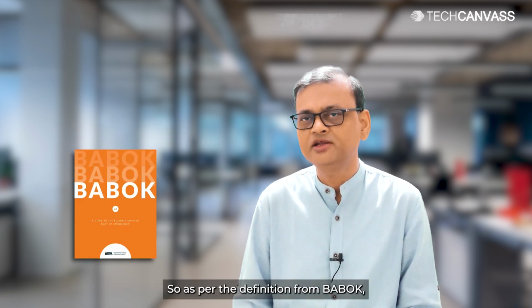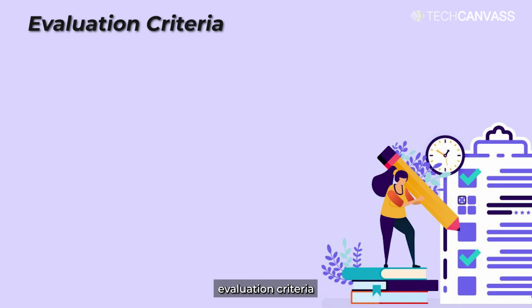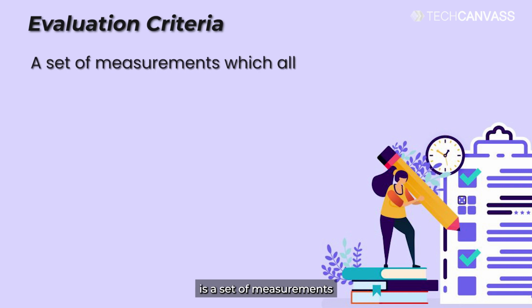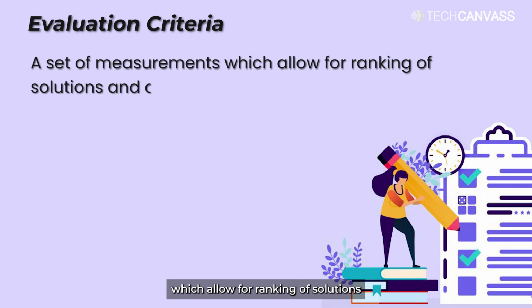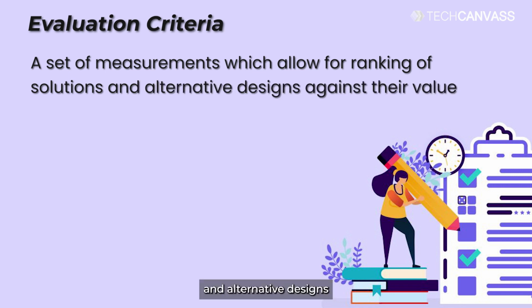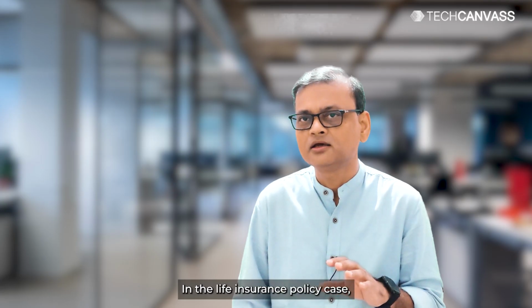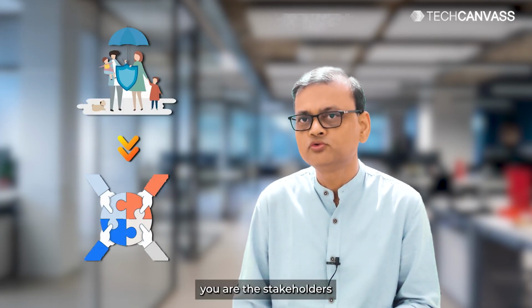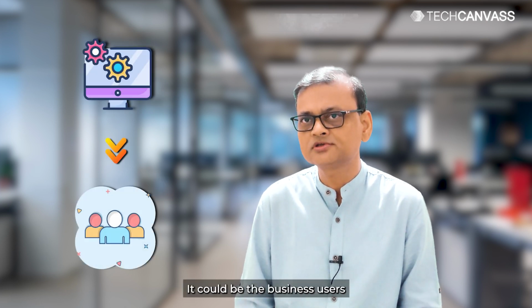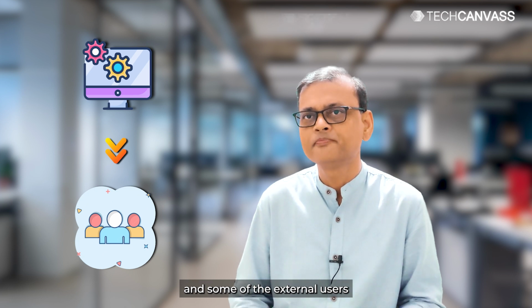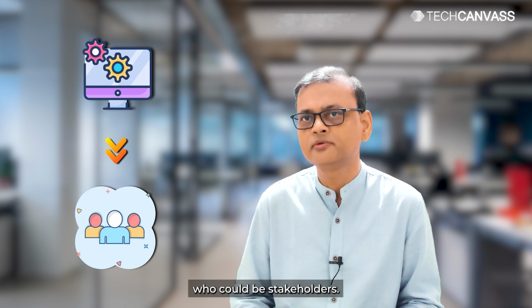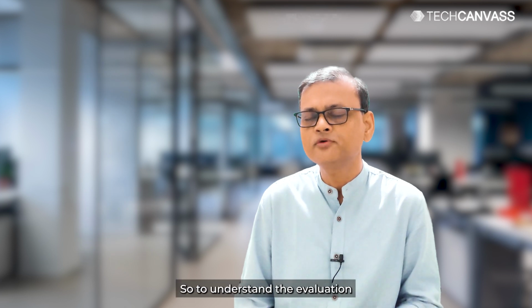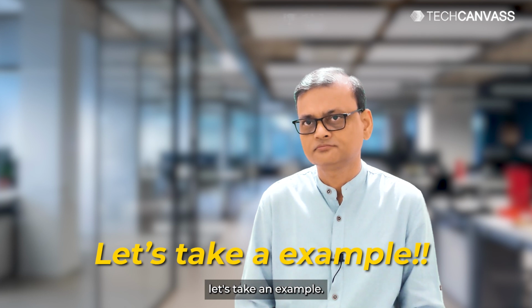As per the definition from BABOK, evaluation criteria is a set of measurements which allow for ranking of solutions and alternative designs against their value for the stakeholders. In the life insurance policy case, you are the stakeholder. In case of a software application, it could be the business users and some of the external users who could be stakeholders. To understand evaluation criteria better, let's take an example.